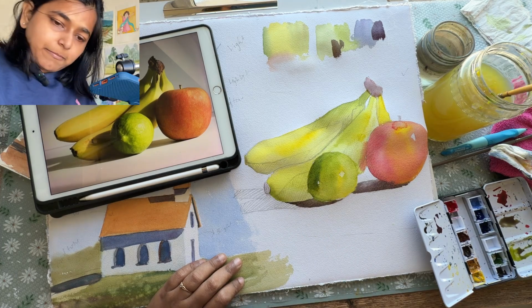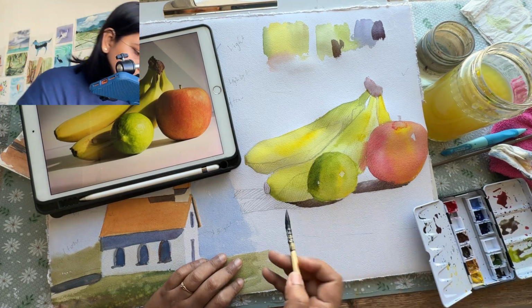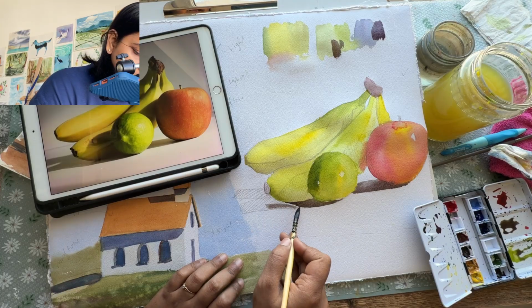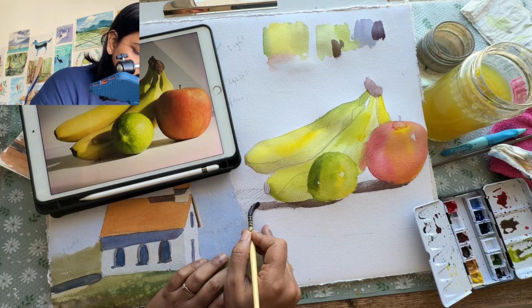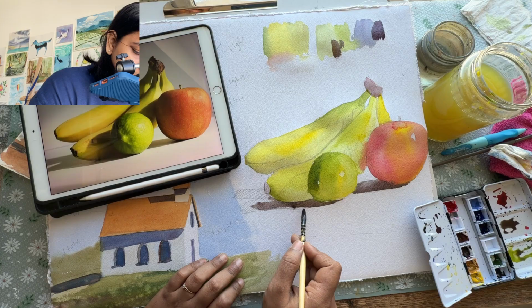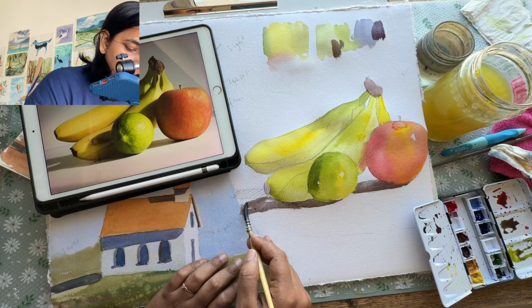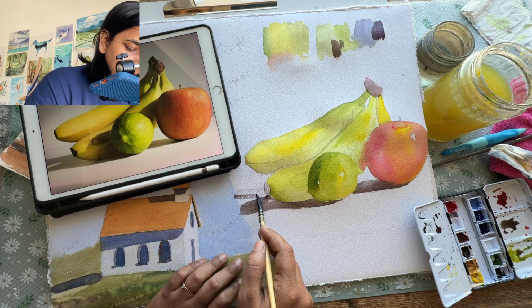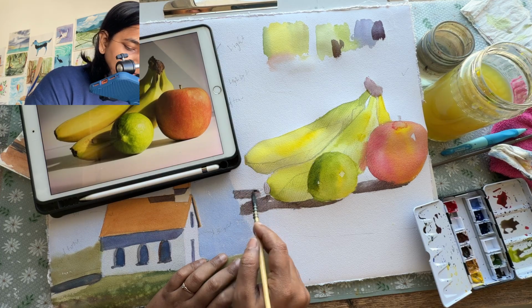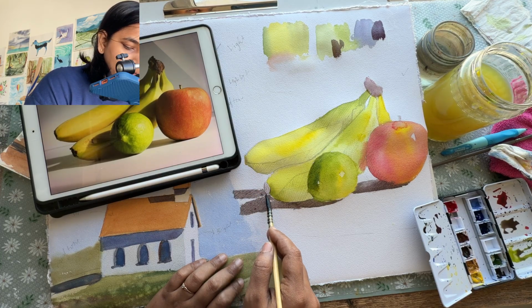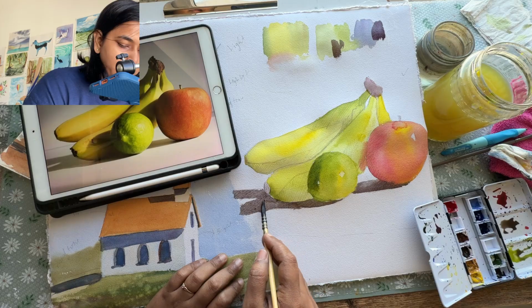Then it is becoming a little bit bright here on the other side, and then it is having a combined shadow with the banana and lemon. So we are getting a combined shadow here.